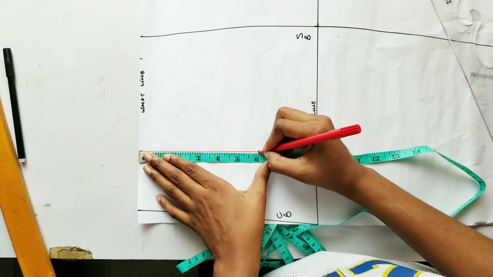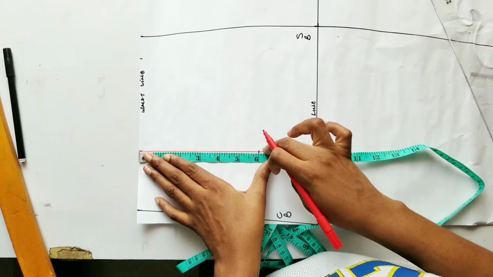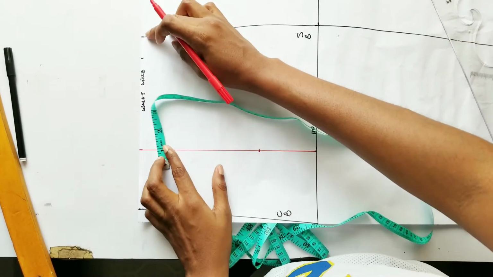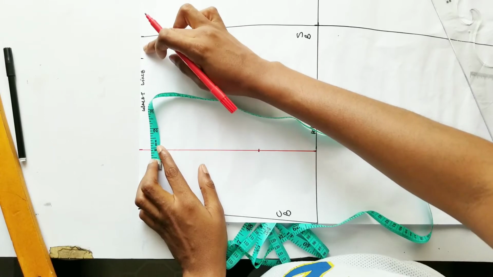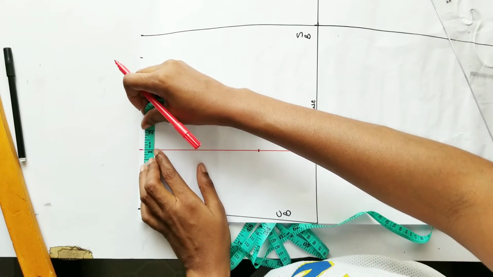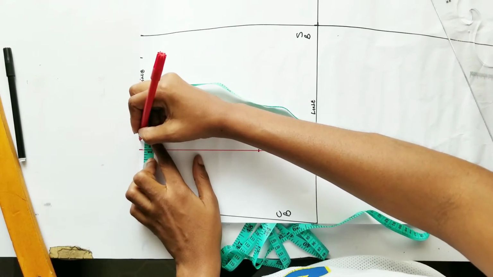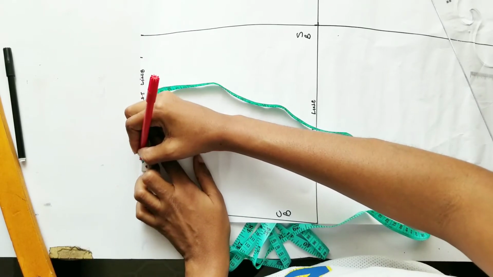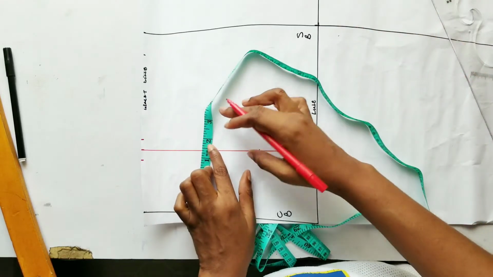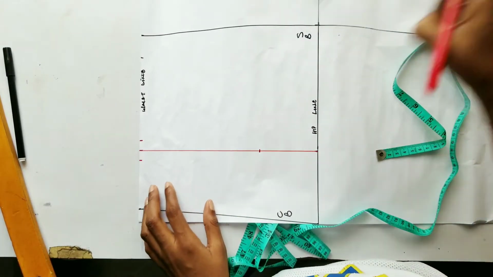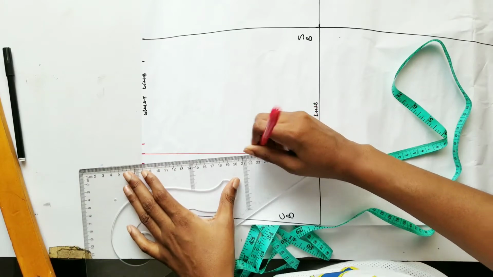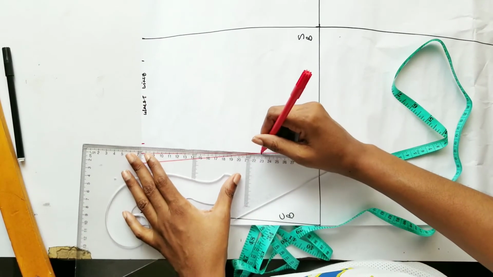So I'll measure where my 6 inches stop on the middle dart leg. And then remember, I added 1 inch to the waistline for that. So I'm going to come here and share the 1 inch into 2, half on each side of the dart leg. Okay, so I'll now link the side dart legs to the middle dart leg at the 6 inches points.